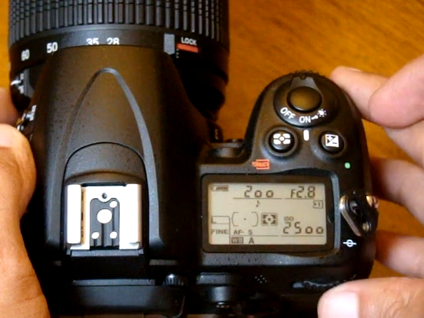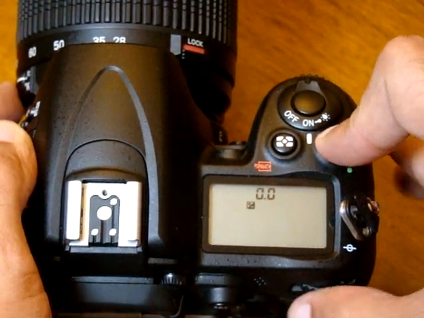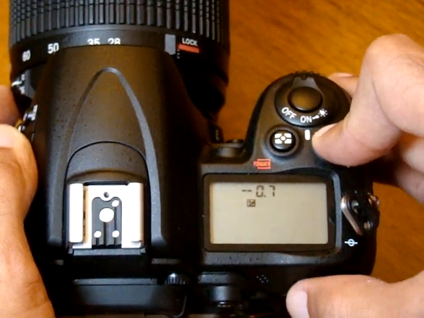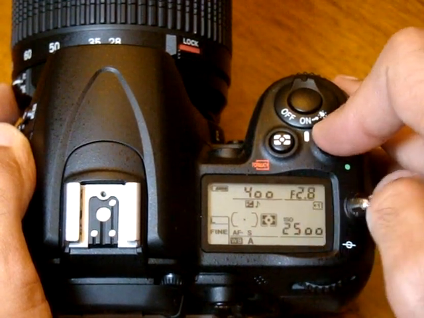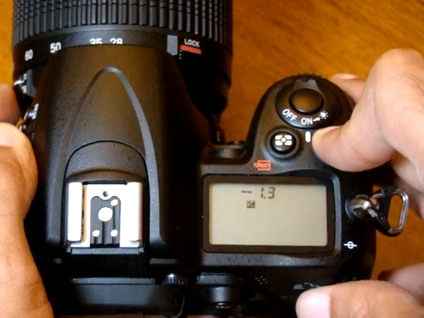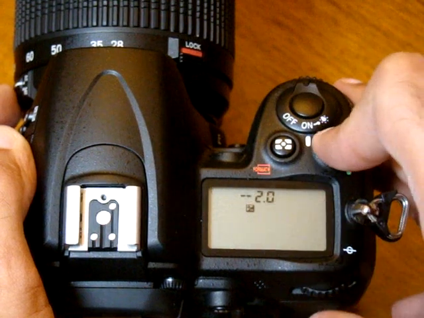Look at the shutter speed right here, 200th of a second. If I press this button and the back dial, look what happens when I decrease the exposure compensation. The shutter speed was 200th of a second, and I went from 200 to 400th of a second. As I'm going further into negative, the shutter speed is going up.